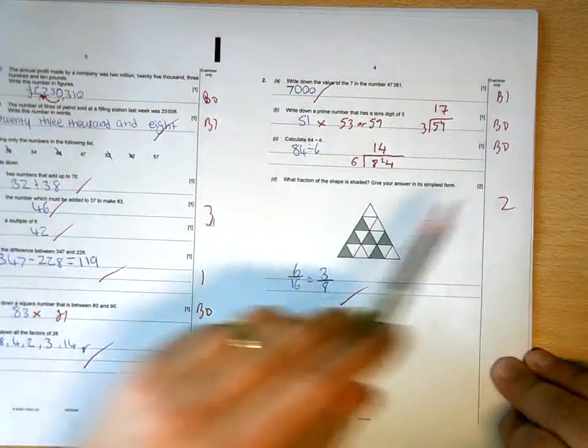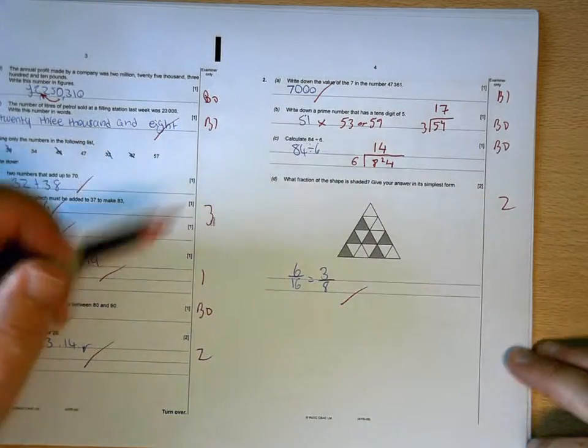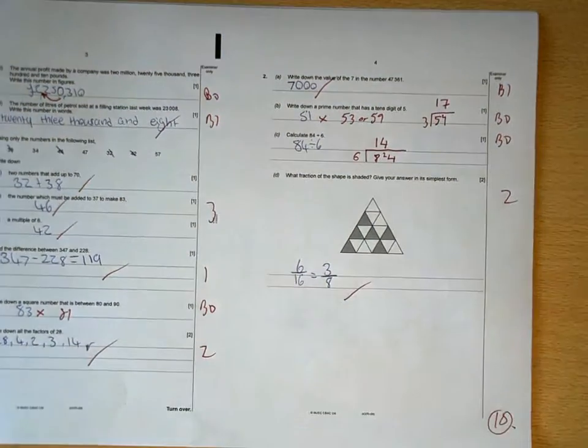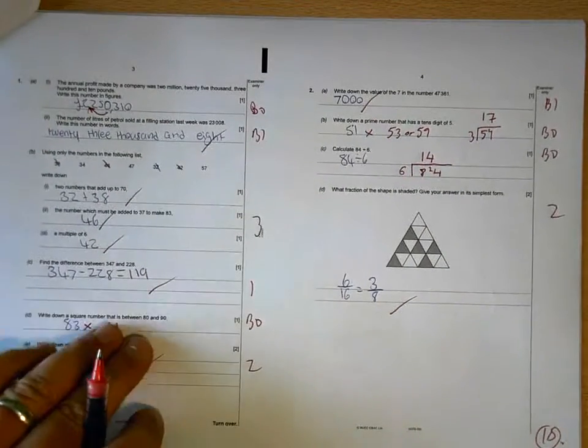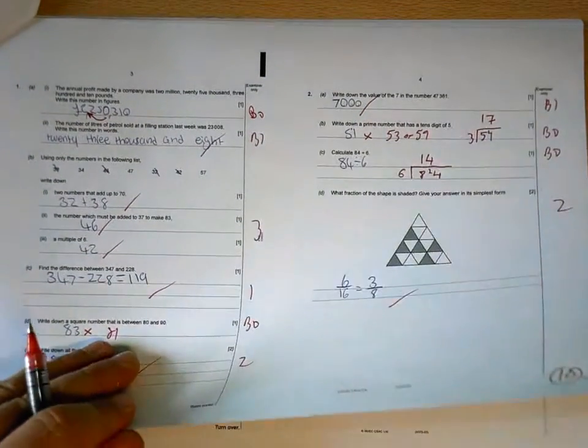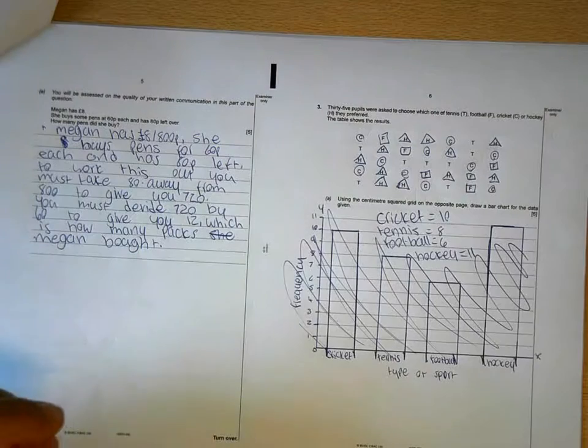So total for the page: 3, 6, 7, 8, 10. So you dropped a few marks on that first page that you should be expecting yourself to be able to do.